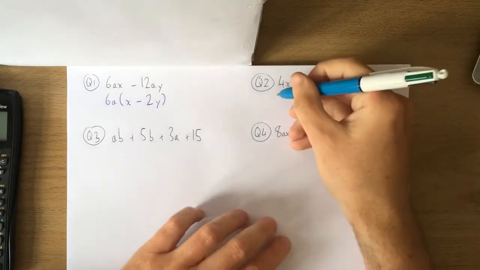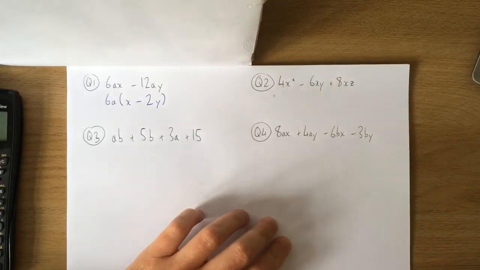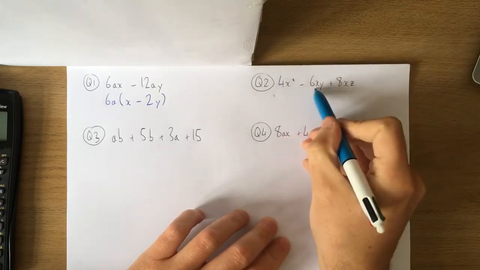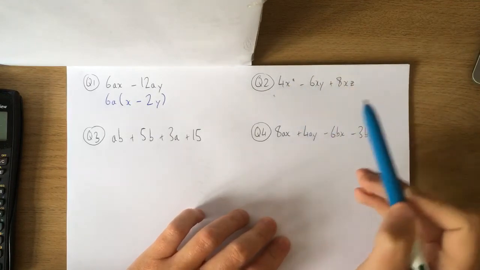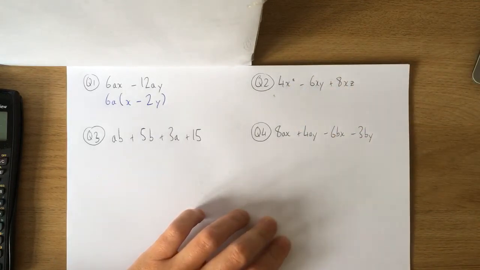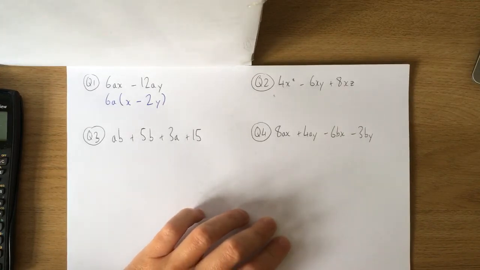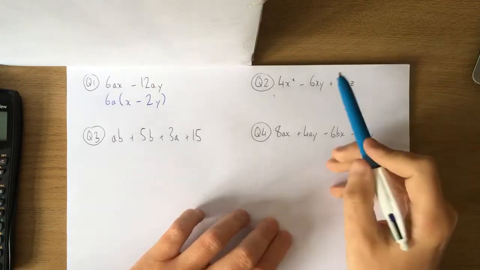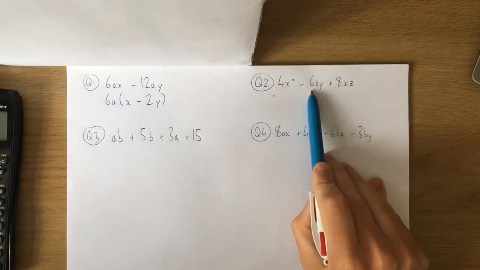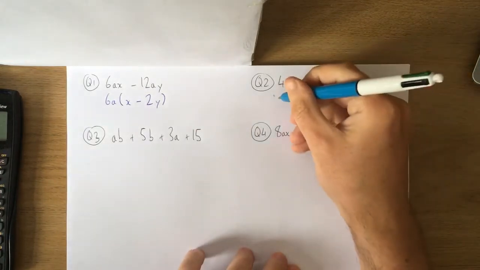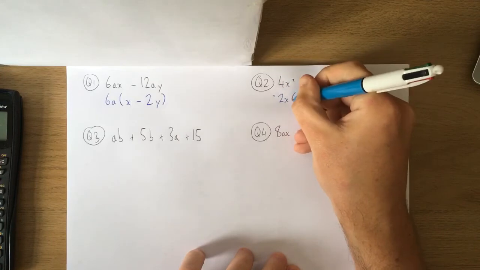Next one, I've got three terms here, so just check, is there anything common to the three of them? Yes. They've all got an x, so I'll be able to factorize x out. This has got an x squared, but the other two only have x's, so it's just x you're able to factorize out, not x squared. And then what number divides into all three? It's 2 is the highest number. 4 will divide evenly into two of these, but it won't divide into that, so you can't factorize 4 out. So it is 2x that you'll factorize out.